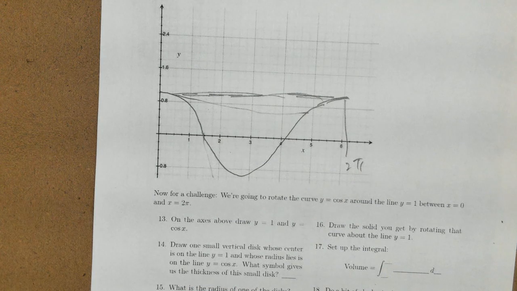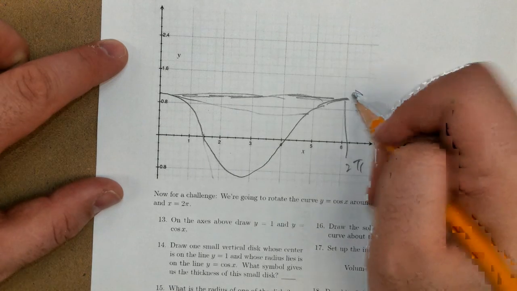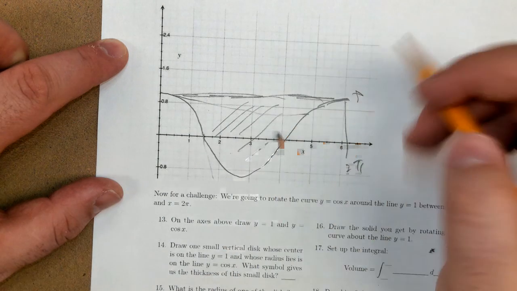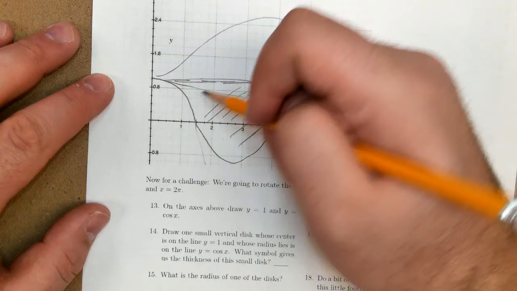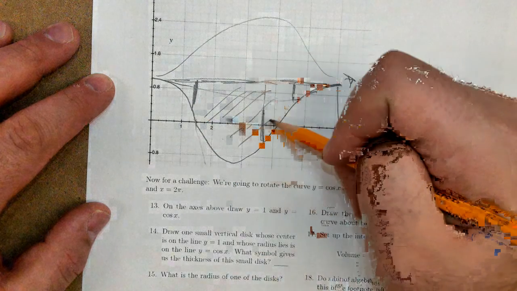Okay, so those are the curves they told me to draw. x equals 0, x equals 2 pi. And we're going to rotate around this. So this stuff, rotated around here, would make kind of a bell shape with points on the end. Okay. Draw one small vertical disk whose center is on the line y equals 1 and whose radius is on the line cosine x. So they're talking about this thing. Okay. And how long is the radius of that?